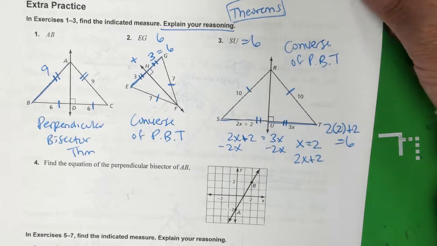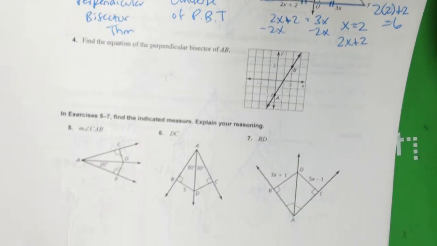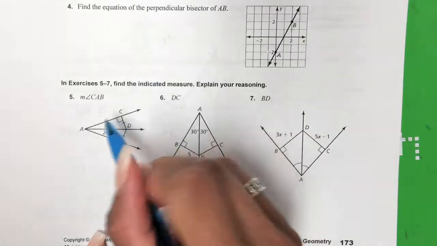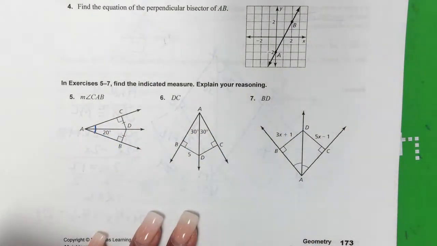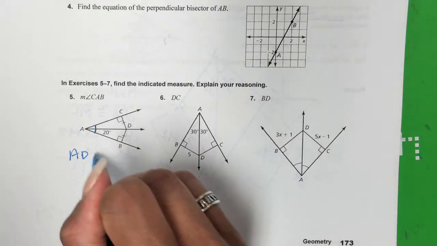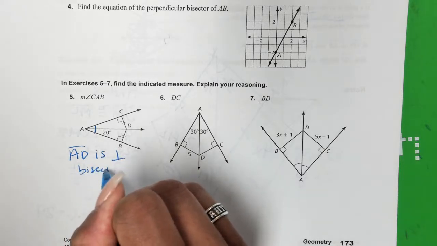So like I said, we're going to save number 4 for last. So let's go on to 5, 6, and 7. So number 5 says find CAB. So I need to find this entire angle measure. But AD is a perpendicular bisector.